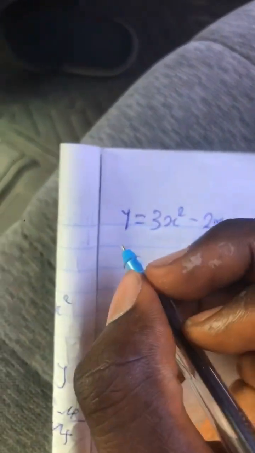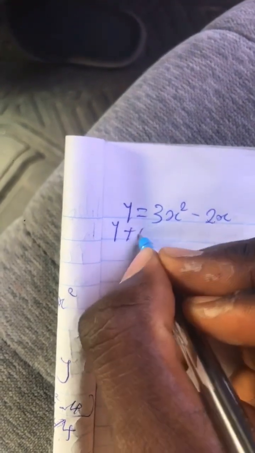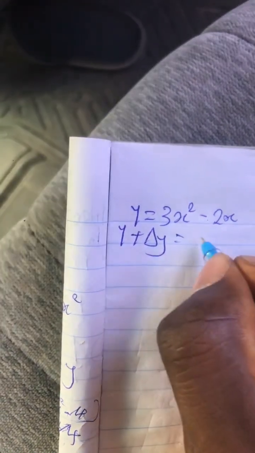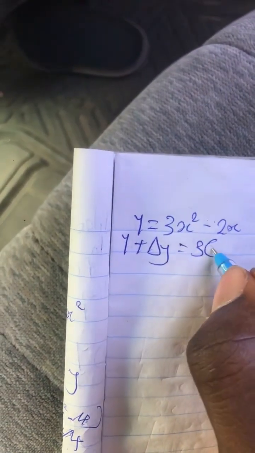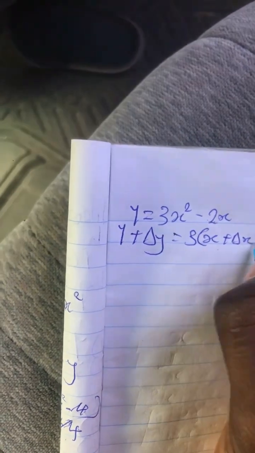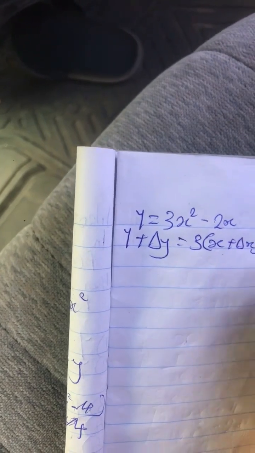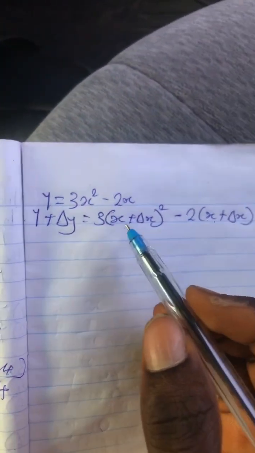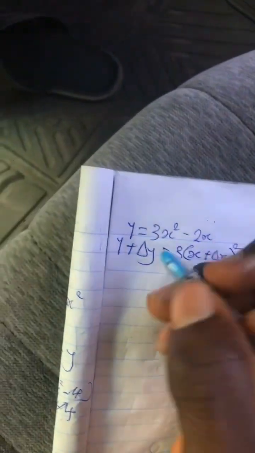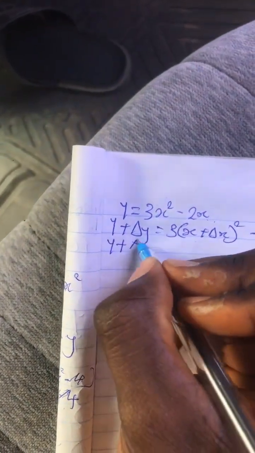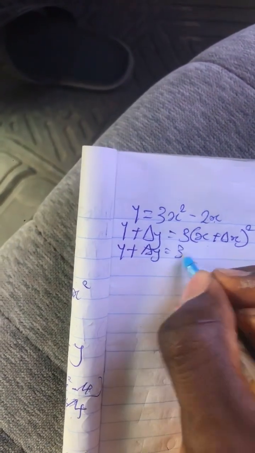So let me solve one more for you guys before I leave. So this is what we do next. Change in y is equals to 3 in brackets. You know, we always make this in what? Anywhere you see x square, you replace it with x plus change in x. So from our previous question, we know what this is, right? So let me break it down for you guys again. That will be 3 in brackets.